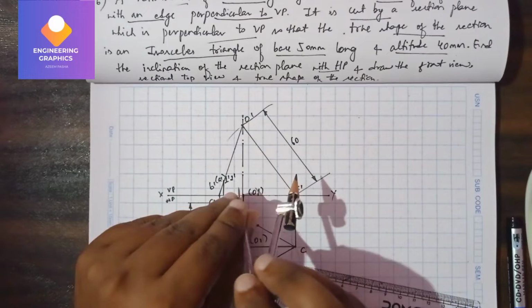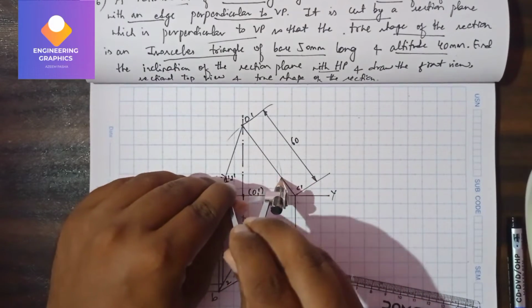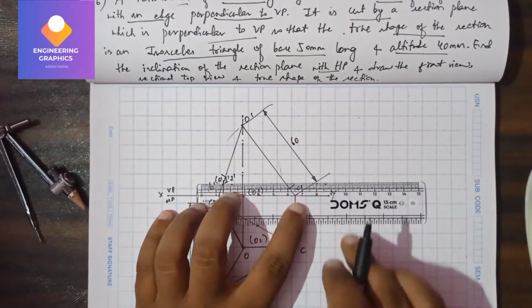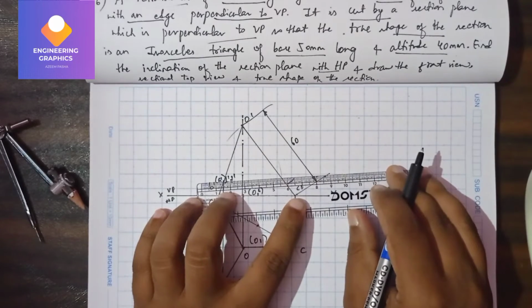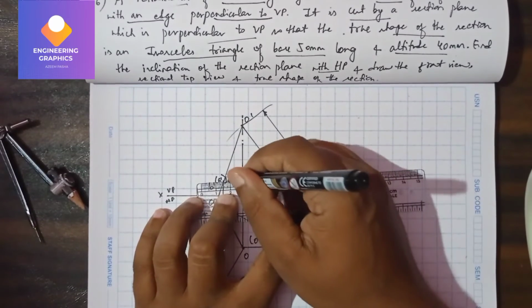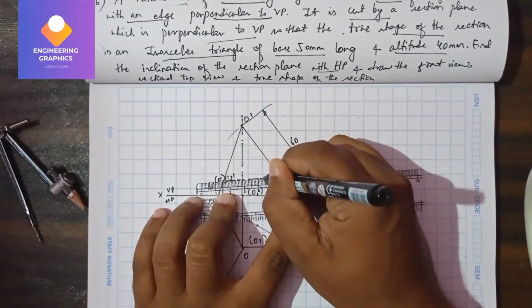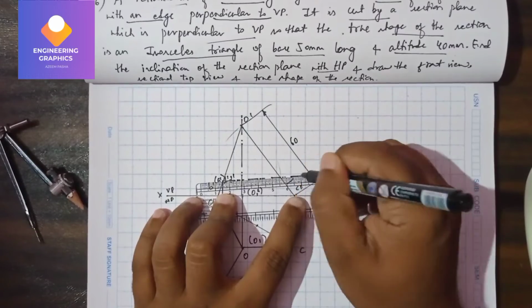Then keep at this 1 dash and cut the arc. Then you join it. So this is your section line, 1 dash 2 dash, a thick line.